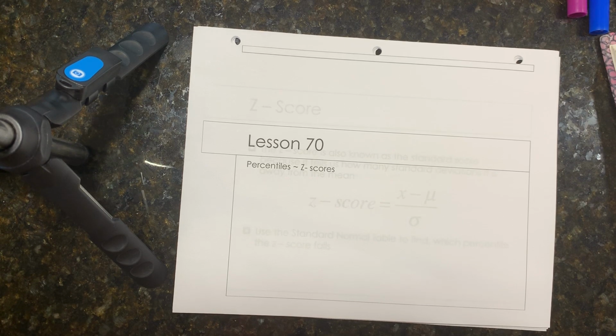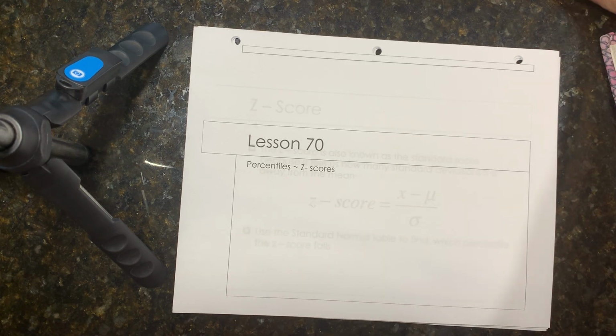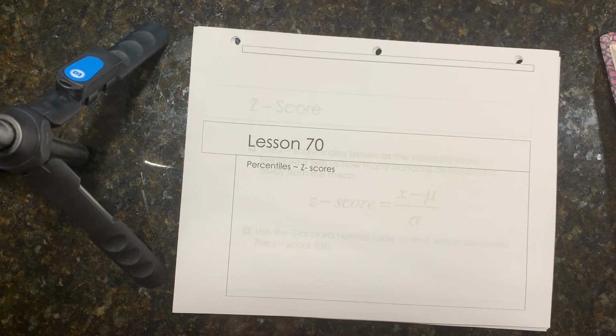Hi everyone, in Algebra 3, today we're going to be going over the new material for lesson 70. And in this lesson, you're actually probably going to need to either use your book on page 442 or have your answer key out, because we're going to be going over one of the tables that are located within either your book or in your answer key.